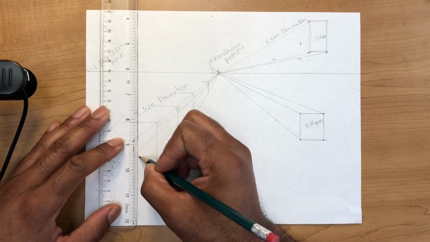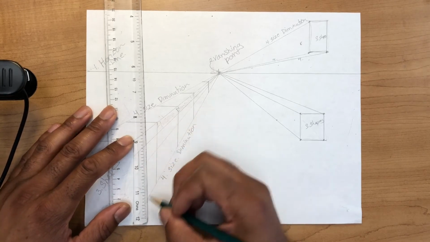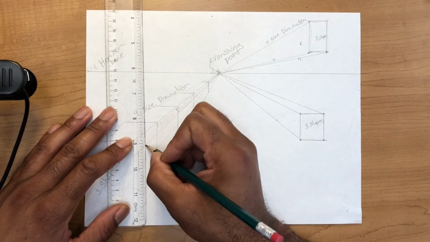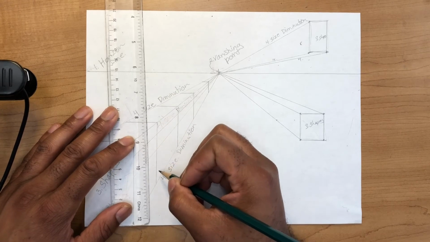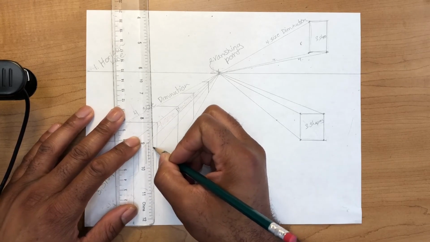So once again, these are vertical lines. Whatever happens in the front of your building should also happen in the back. Edge of my ruler should be perfectly even with the edge of my paper, so we make our vertical lines. You have to recognize the difference between vertical, horizontal, and diagonal lines.